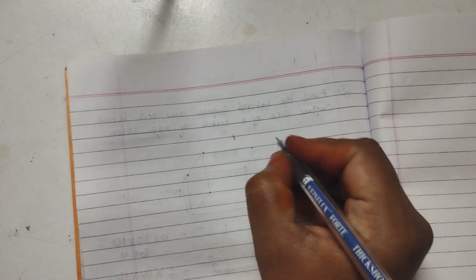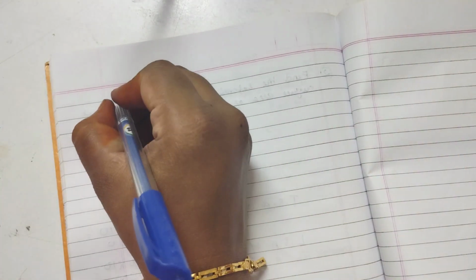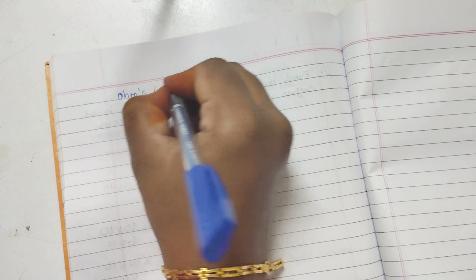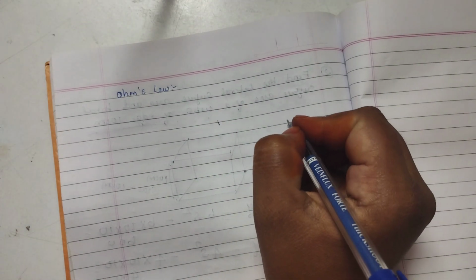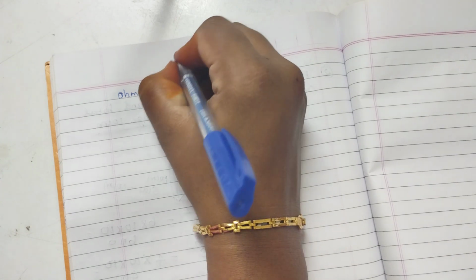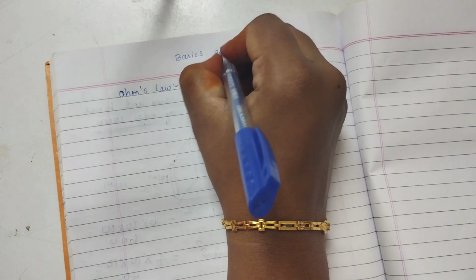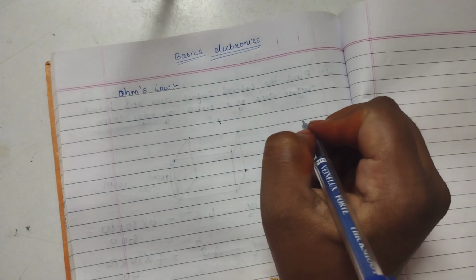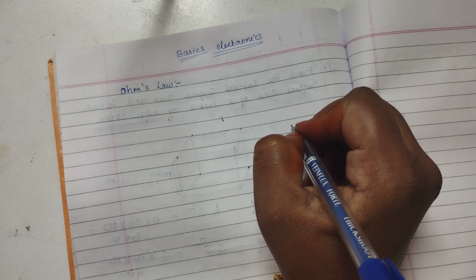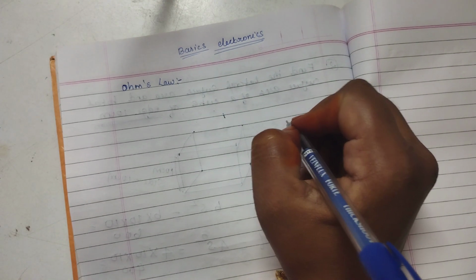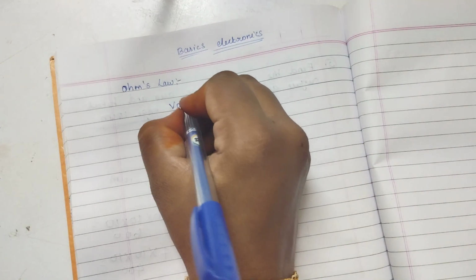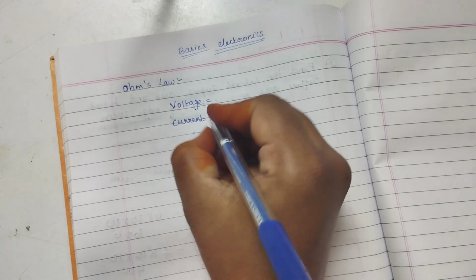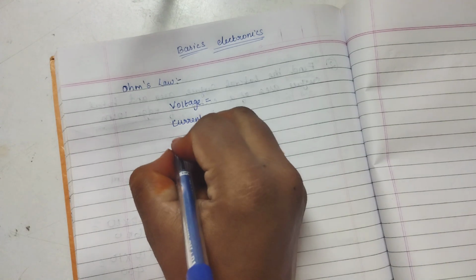So hi, hello. Today in class we are going to see about Ohm's law. This is a topic based on basic electronics. Before Ohm's law, we need to know three things. One is voltage, second one is current, and third one is resistance.